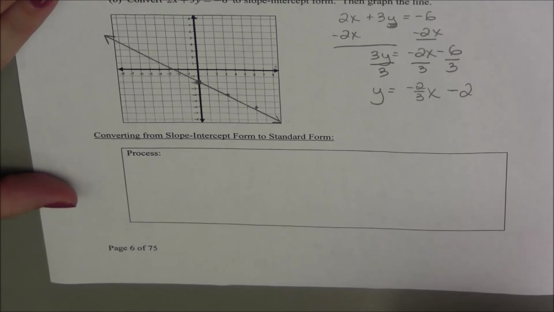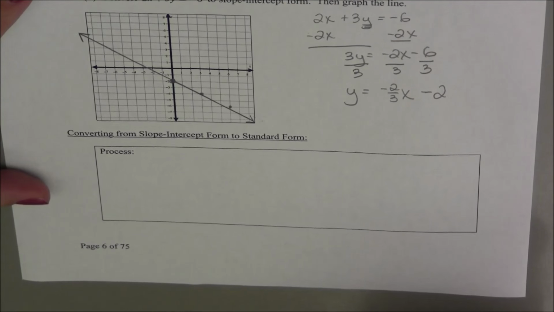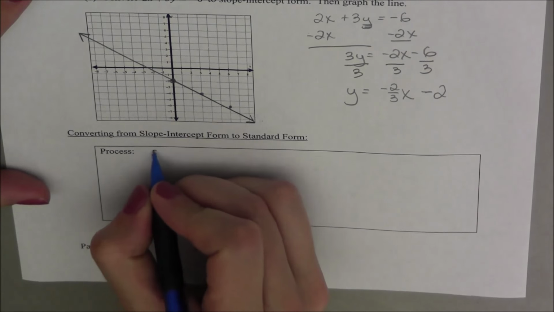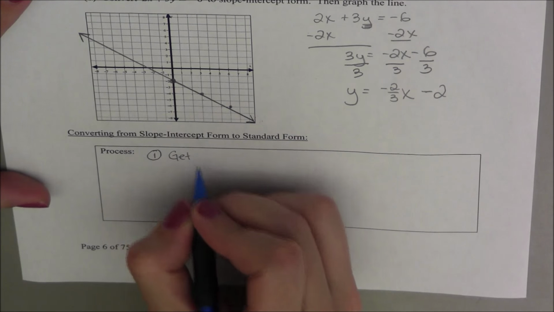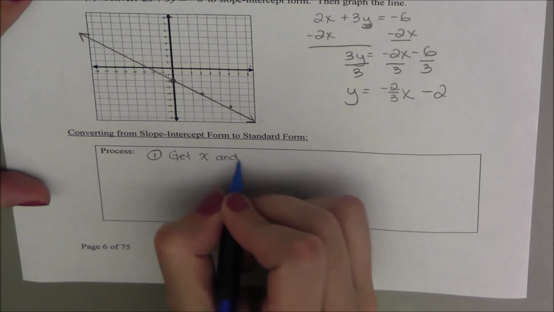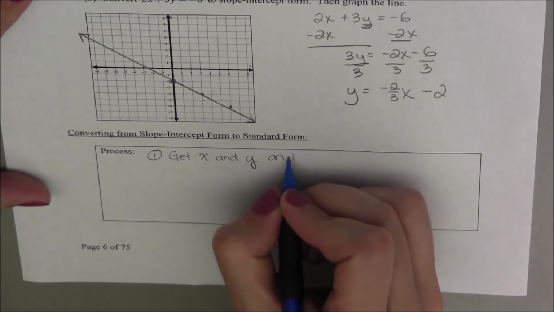So our next idea is to convert from slope-intercept form to standard form. This is going to be a three-step process. Our first step is to get x and y on the same side.